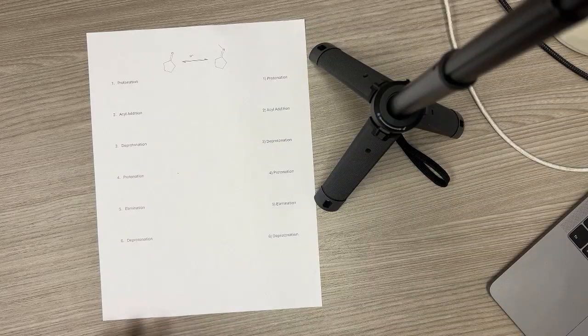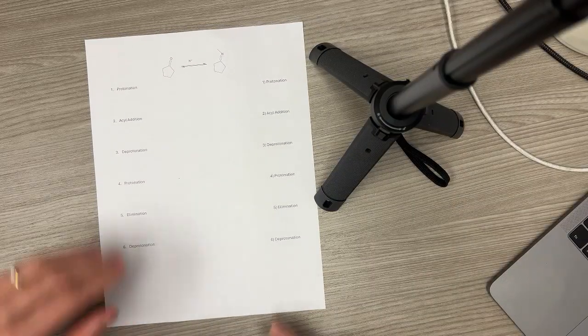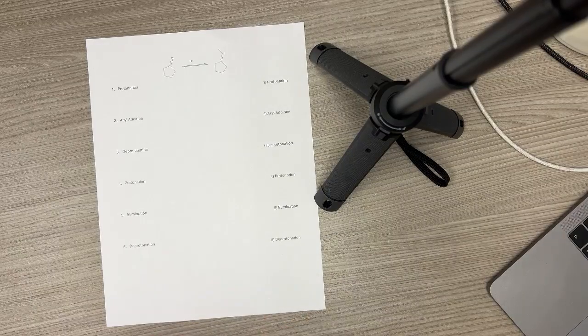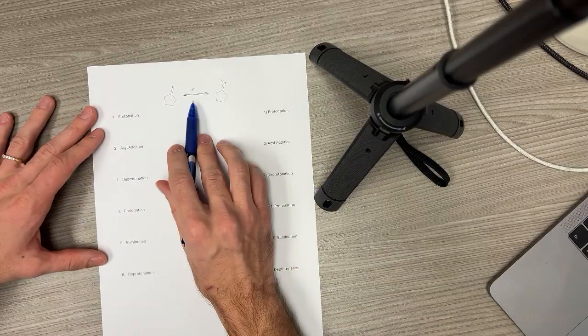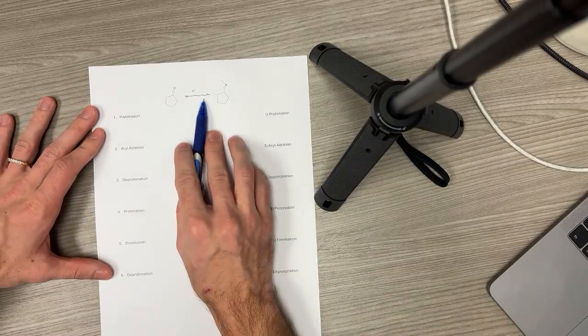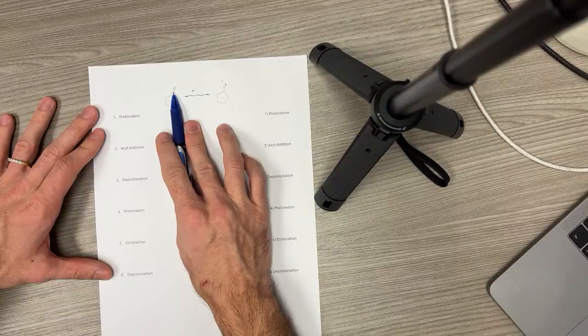Although this is less likely to be on an exam for you, I wanted to show you the mechanisms for imine formation. Remember that this is incredibly similar to the oxime, the hydrazone, and the enamine formation. One thing you'll notice about this worksheet is that it's actually missing a reagent that gives us the nitrogen group.